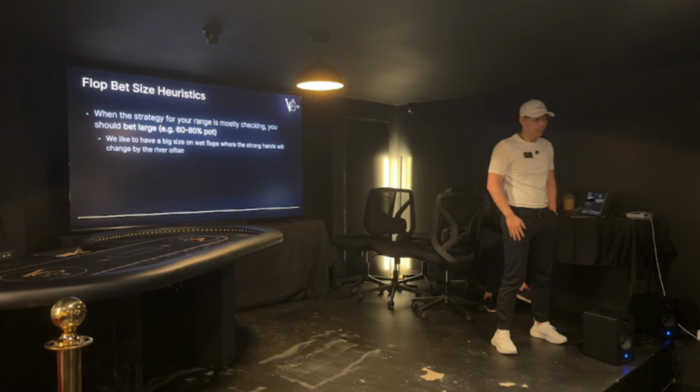So then we can make a ton of money with our good hands, and if we get them to fold those one-pair hands when we have our bluffs, which we should have, because we're going to be quite polar. Whenever we're going for a big size, or we're betting with a polar range, we've got our best bluffs, and then we've got our really good hands.